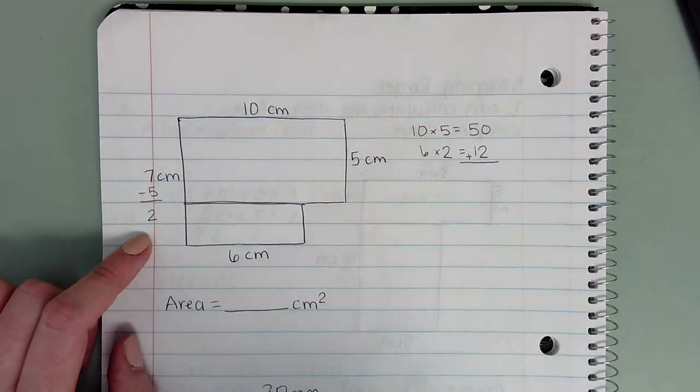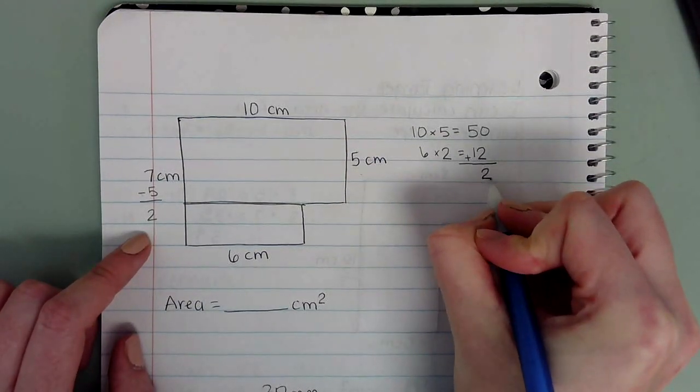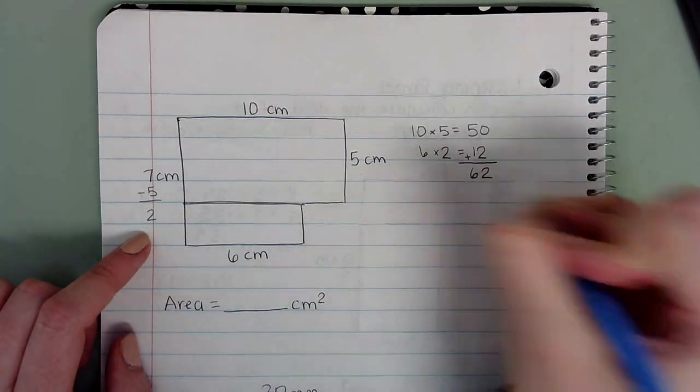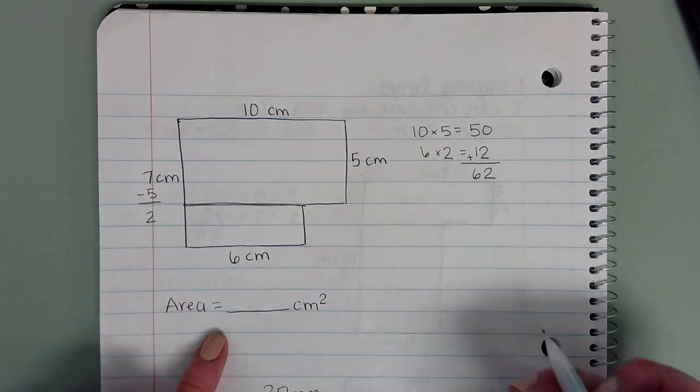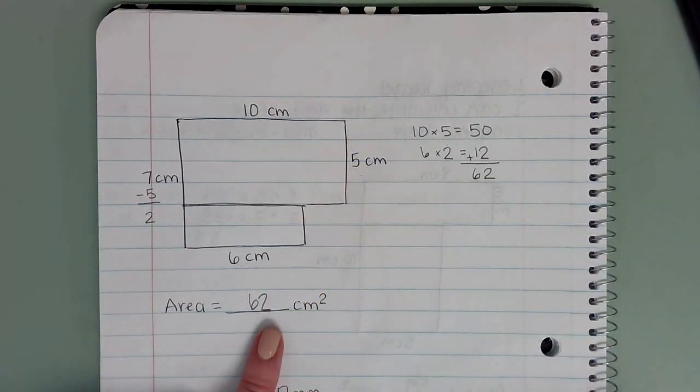Next, we need to add those together. 0 plus 2 is 2. 5 plus 1 is 6. So our area is 62 centimeters squared.